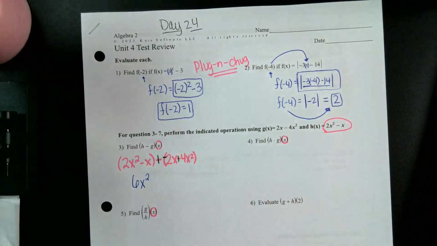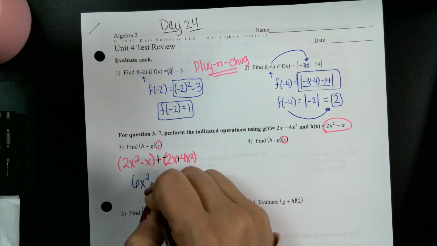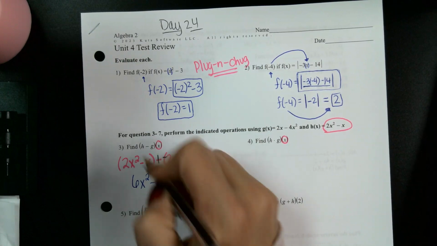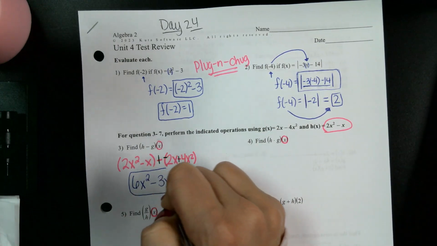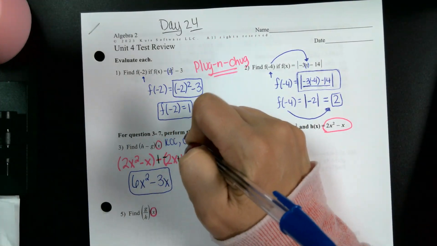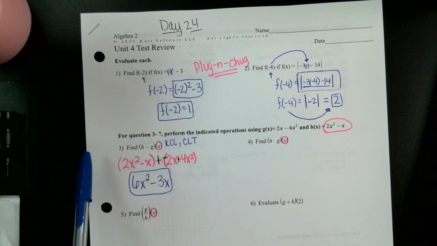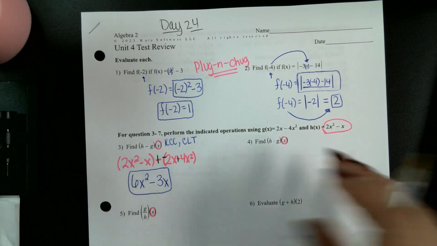We have a 6x squared to start with. And then we have a -1x plus a -2x, which is -3x. So that problem was keep, change, change because it was subtraction, and then combine like terms.